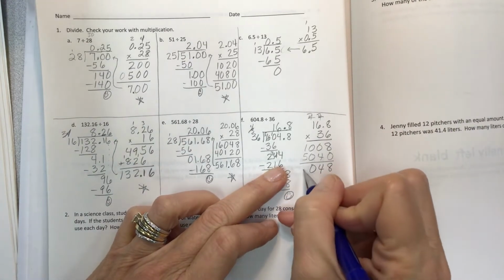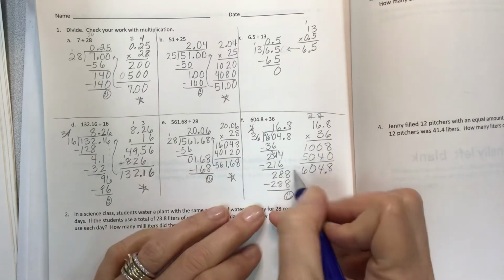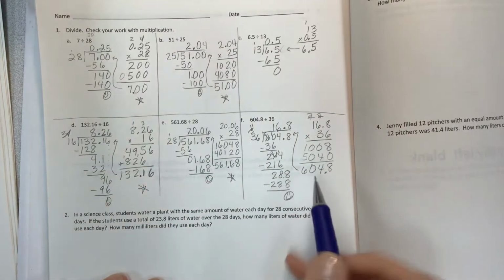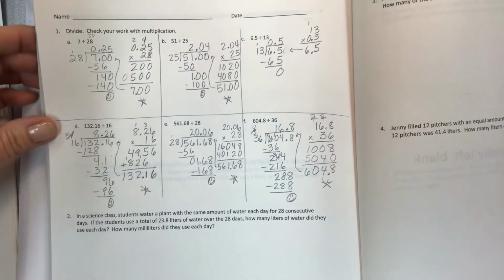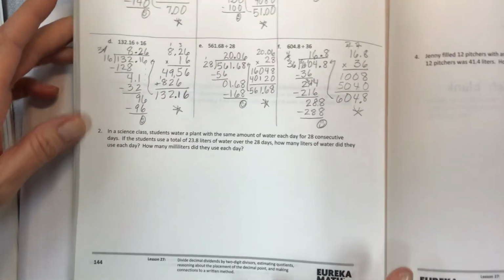Add. Phew, 6048 and 1 place here and 1 place here. There you go. Star. Happy. Moving on to word problems. Moving right up. Okay, sorry, I'm checking time.